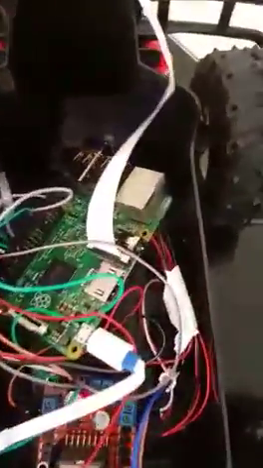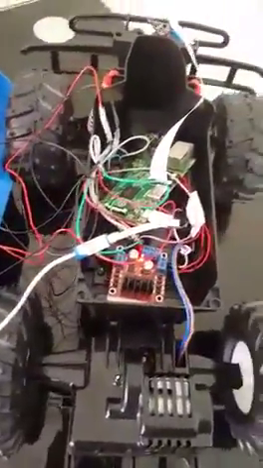The camera is a Raspberry Pi camera, so it fits the Raspberry Pi perfectly. I can use a USB camera as well. The Raspberry Pi has about 4 USB ports, so I can use as many cameras as I want. But due to some financial problems, I could only afford one camera for now.